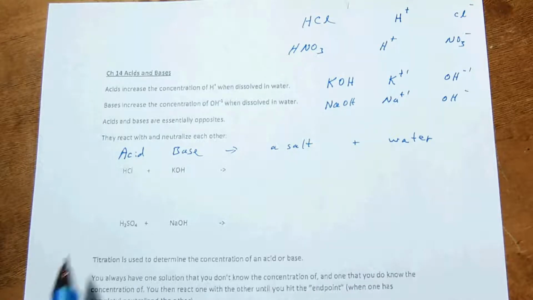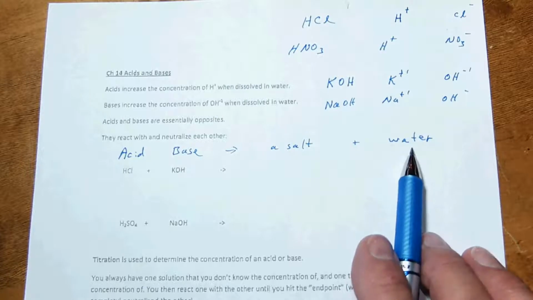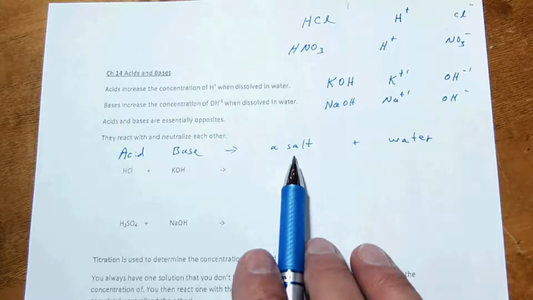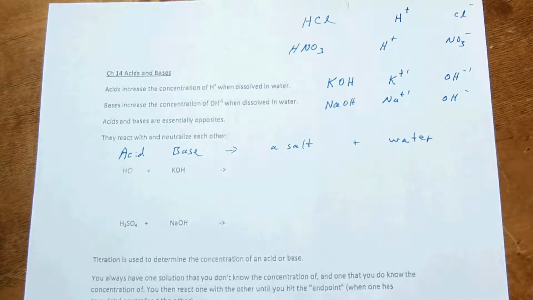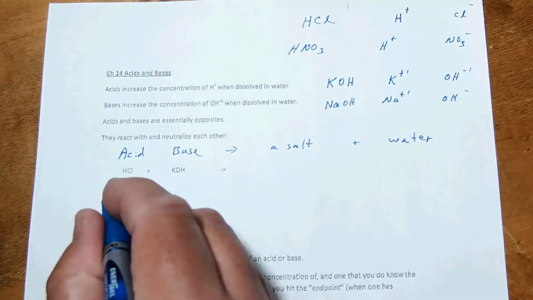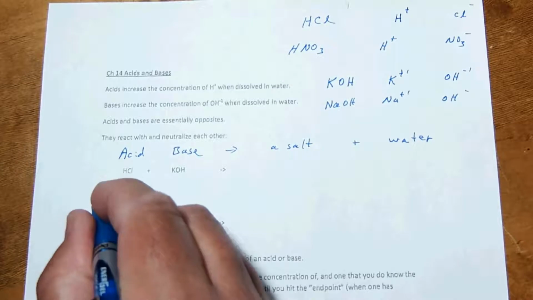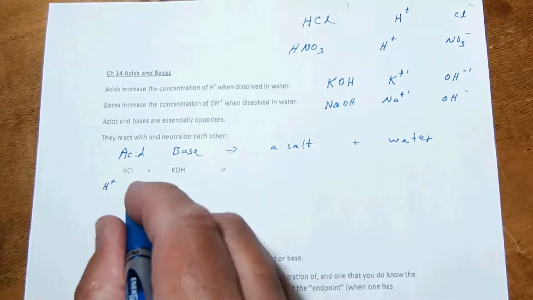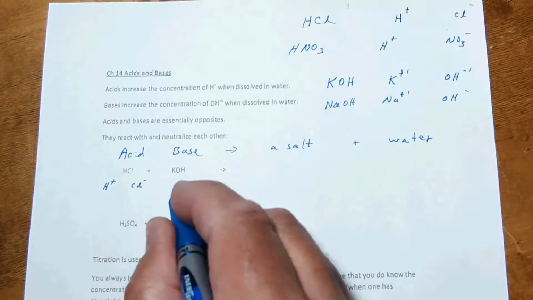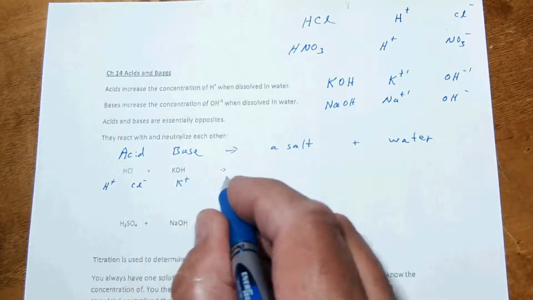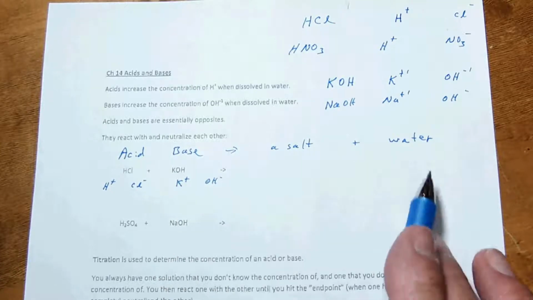So an acid plus a base will react to produce water and a salt. And you might recall from our previous discussion, the acid, of course, this HCl is kicking out H+, Cl-. This KOH is K+, OH-. When they react, how do they end up making water?